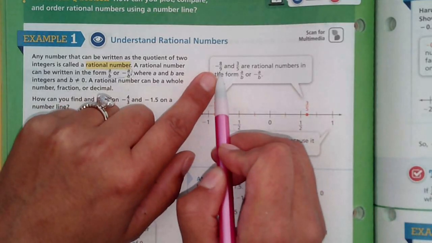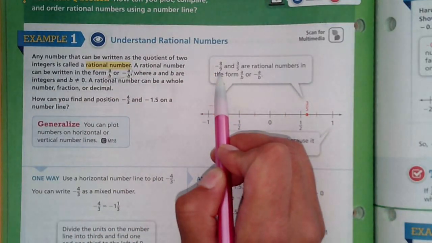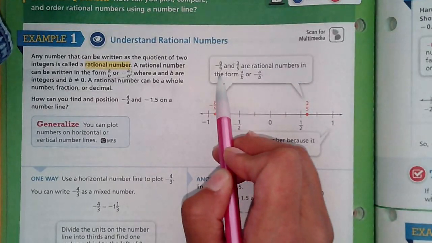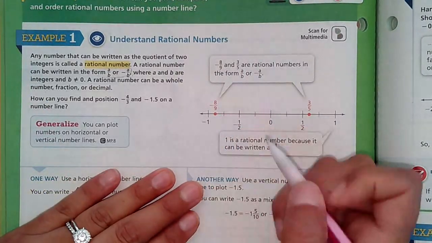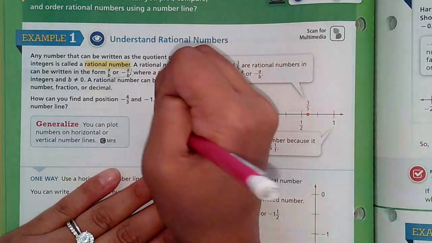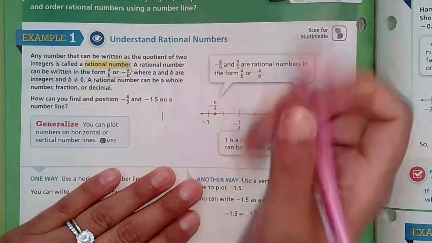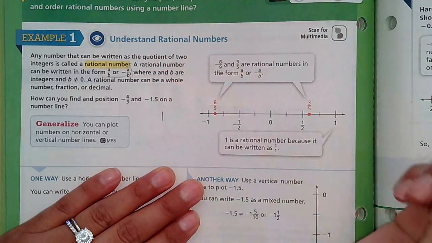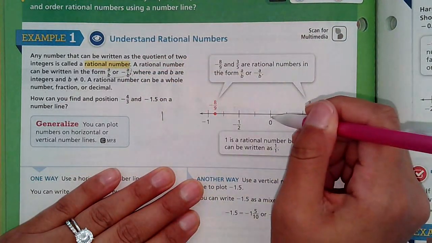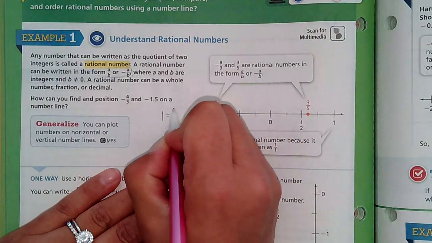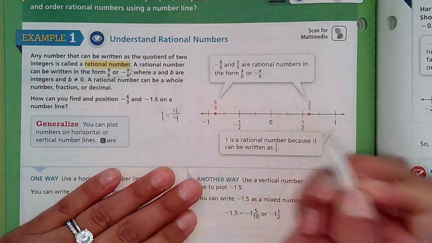So if we look here, here's a fraction, negative 8/9. That is a fraction, so it is a rational number. The whole number, I'm just going to give you an example, the whole number 1 can be made into a fraction. They're using fourths here. That can be made into 4 over 4.